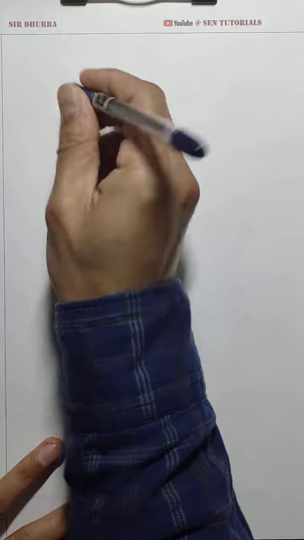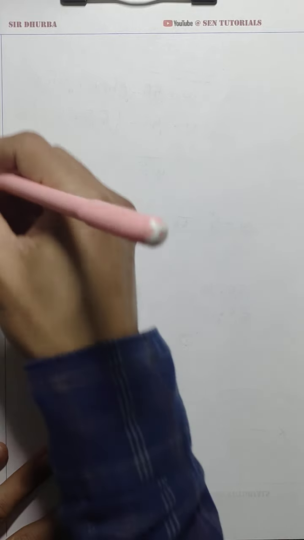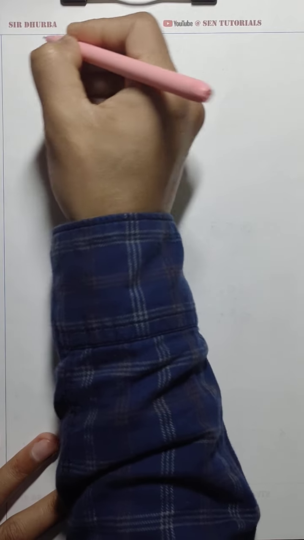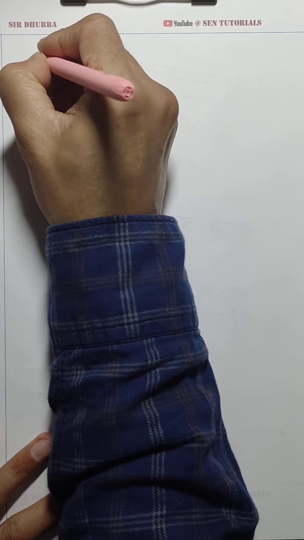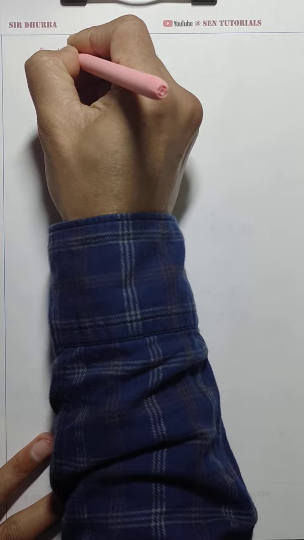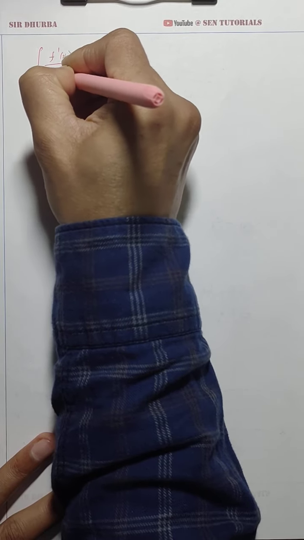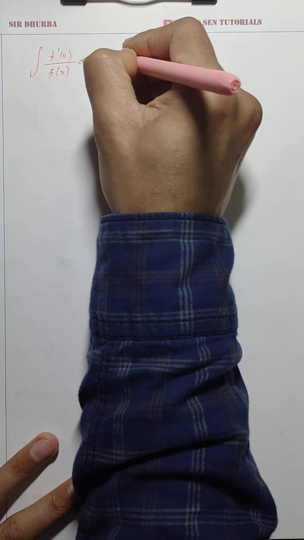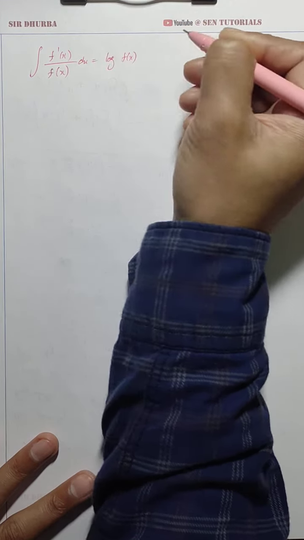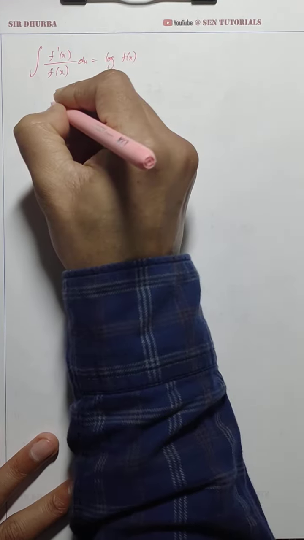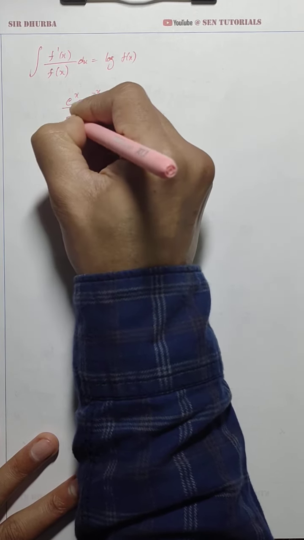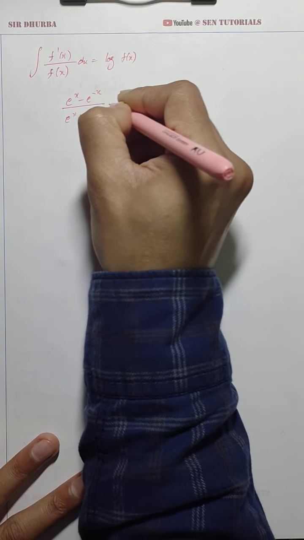So now again, just now I told you about substitution method, that if you can identify quickly, then time is saved. Otherwise you'll have to make the substitution again. Just now I told you that if the derivative of the denominator is in the numerator, then that's nothing but log of the denominator. So now here what we see is e power x minus e power minus x divided by e power x plus e power minus x.